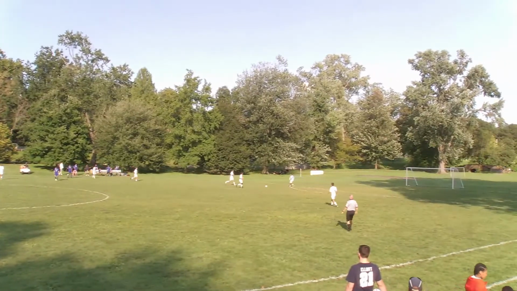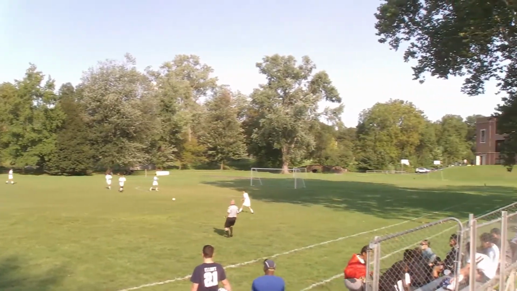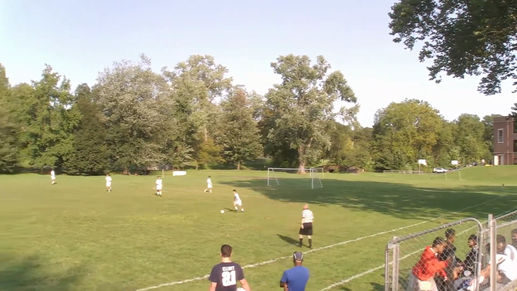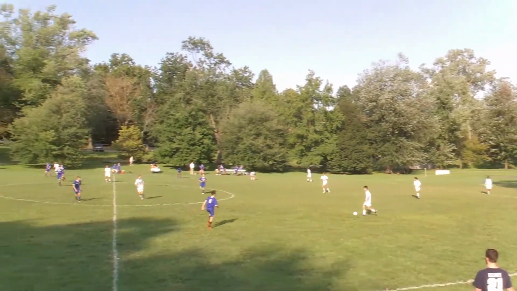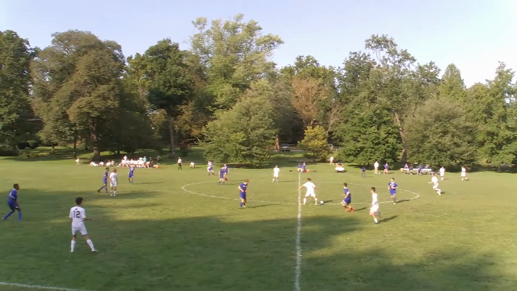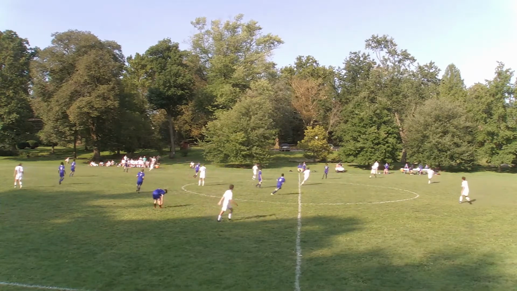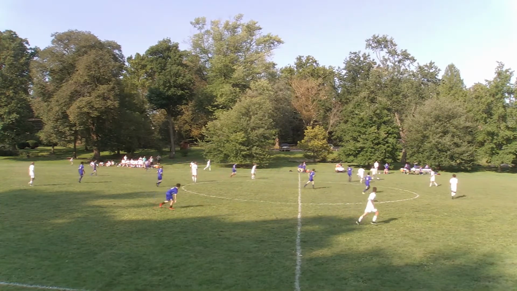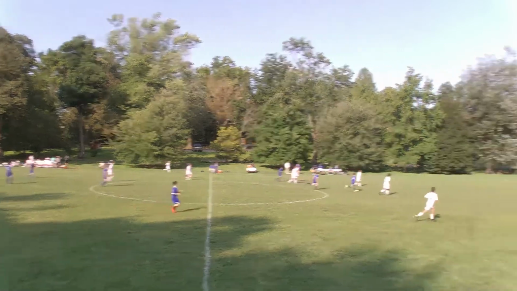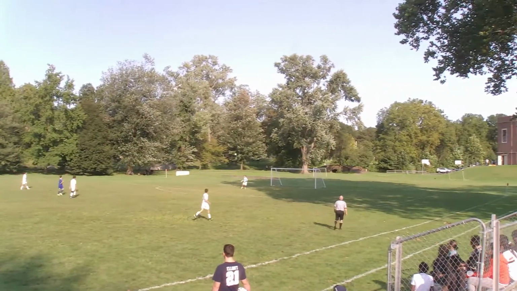Kendall puts the ball forward, but no Phil-Mont forwards are there. Doc takes possession on the left side. Into the middle. Jeremy Francois steps up and gets touch on the ball. Kendall Bratton with the ball high in the air.